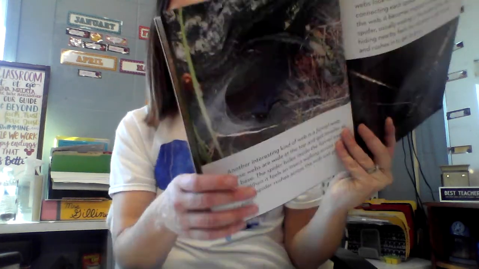But perhaps the most well-known type of spider web is the orb web. These beautiful and elaborate webs look like the wheel of a bicycle with threads connecting each spoke. When an insect flies into the web, it becomes trapped in sticky silk. The spider, usually waiting in the center of the web or hiding nearby, feels the vibrations on the threads and rushes in to get its prey.